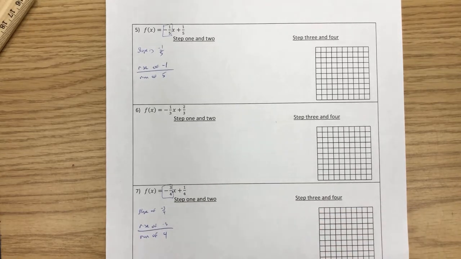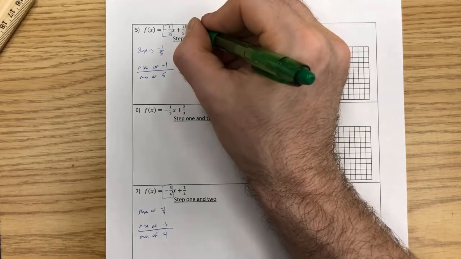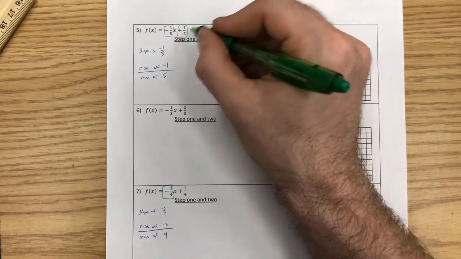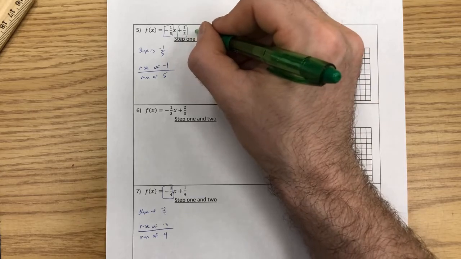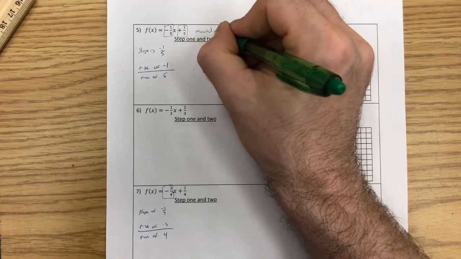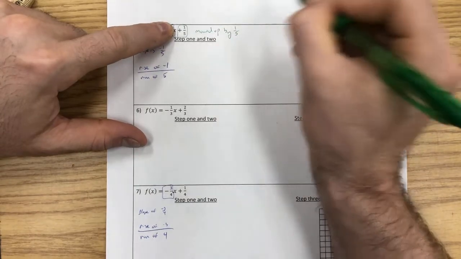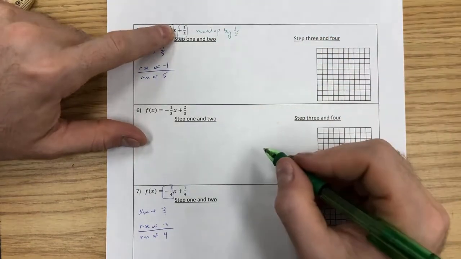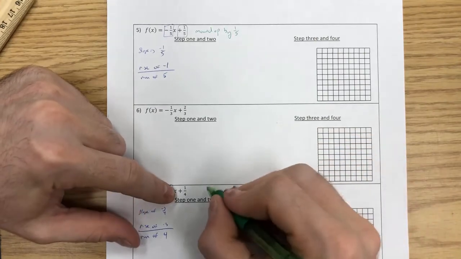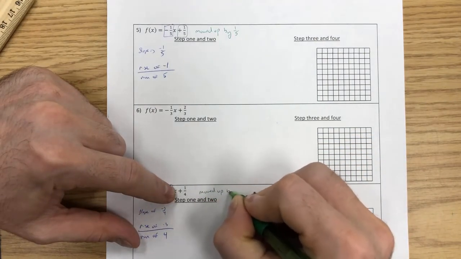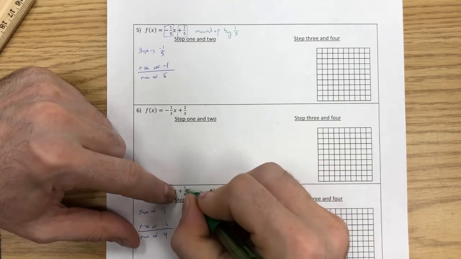And then from what we did previously, we're betting that what we've got going on right there is that we've moved up by 1/5, because that's +1/5. This one's a +1/4, so we're betting that we've moved up again, but this time not by 1/5, but by 1/4.